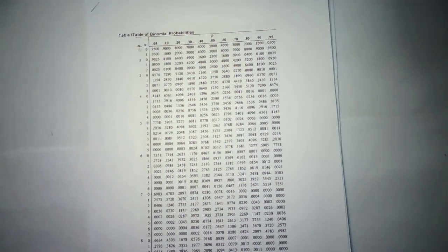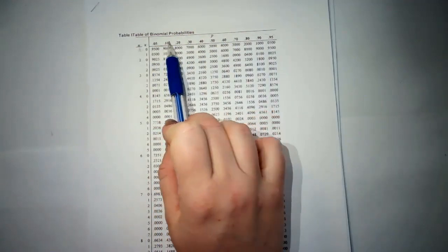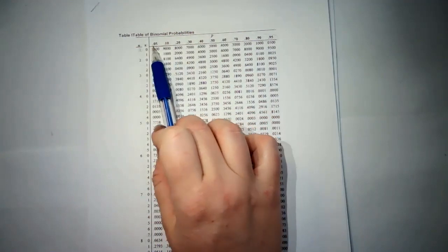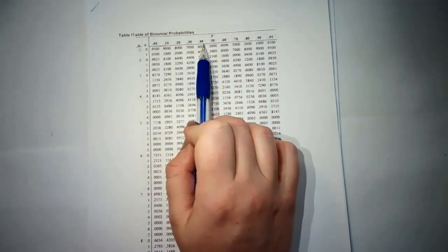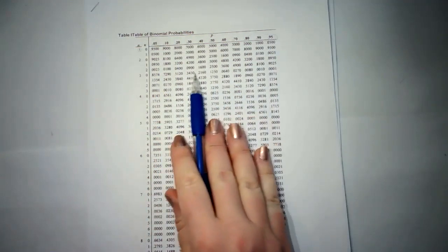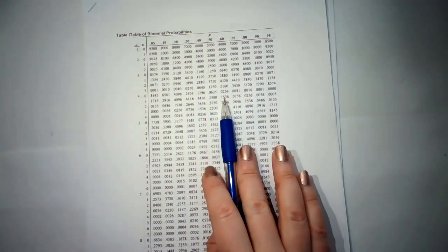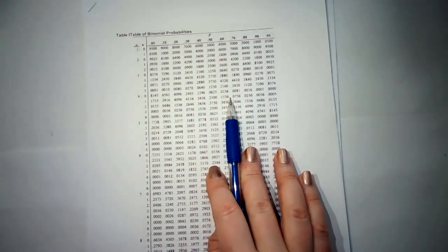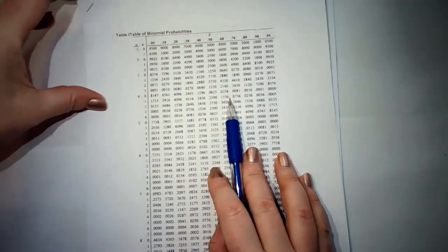And then this is your percent of success. This could be 5%, 10%, 20%, 30%, 40%, all the way up to 95%. These are the probabilities that you're finding down in here. These would be the answers to the questions, what you see here. So let's see what we can come up with.